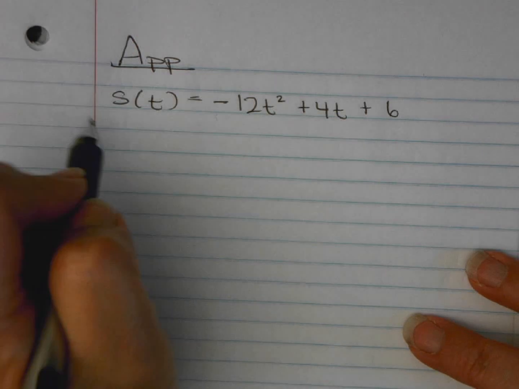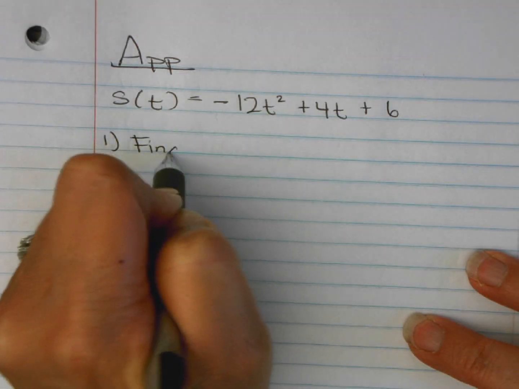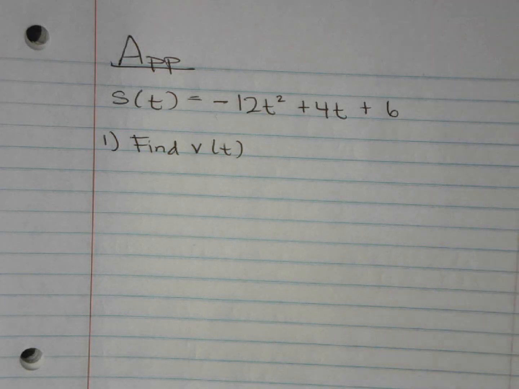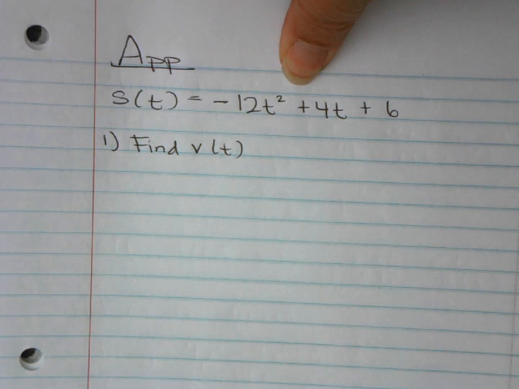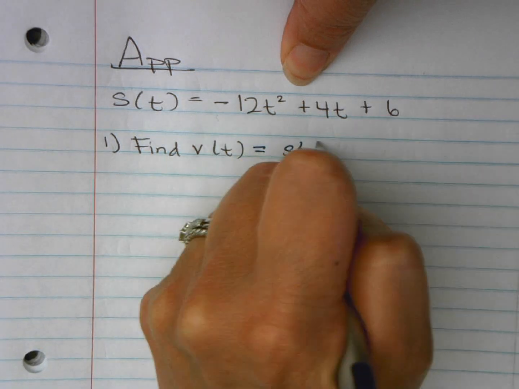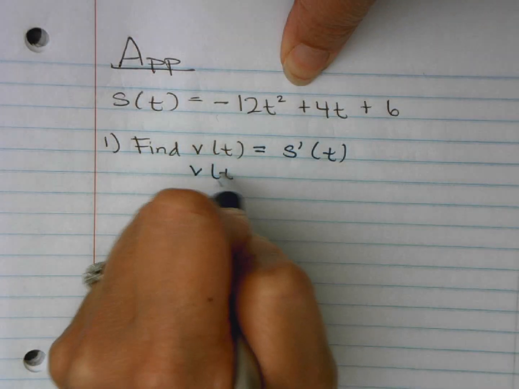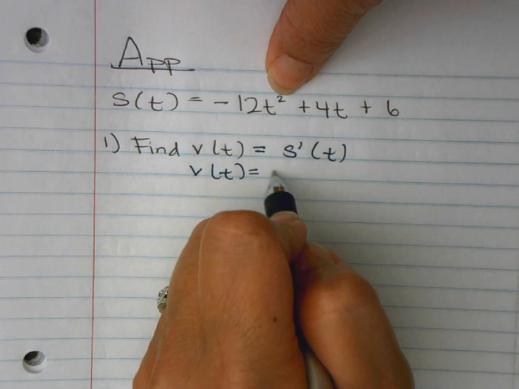So the first question will be find the velocity function. So find v of t. For me to do that, I need to find the derivative. So v of t is the derivative, s prime. That would just be power rule. So I'm going to do negative 12 times 2.